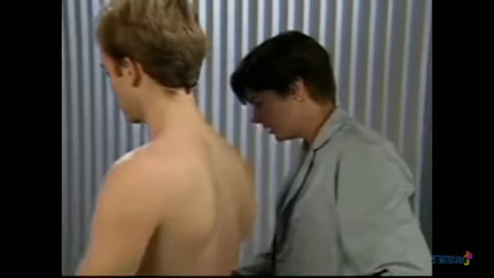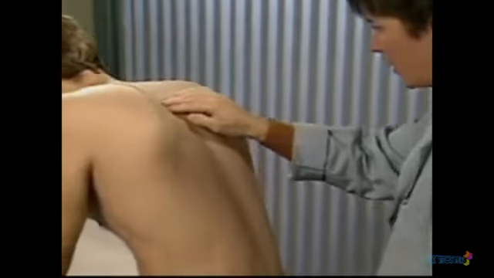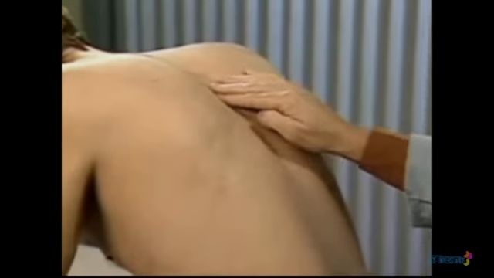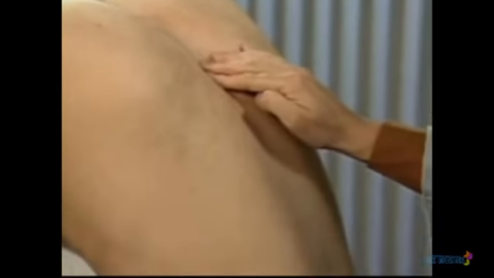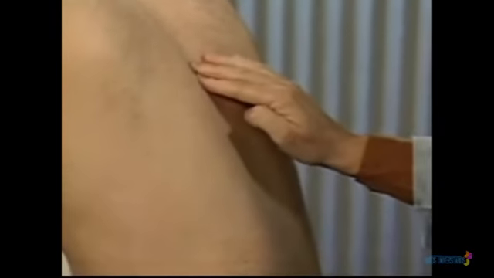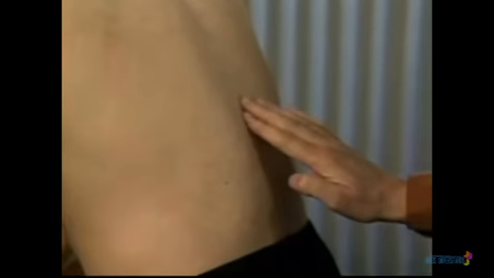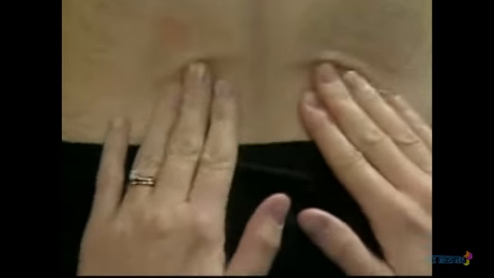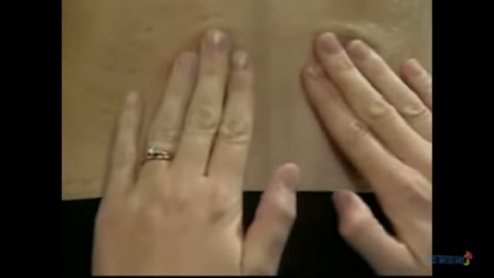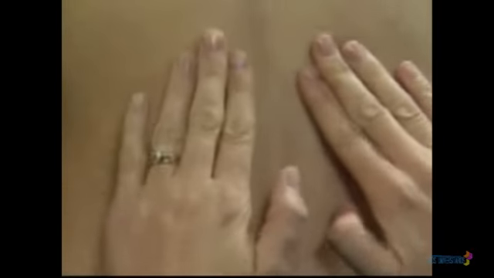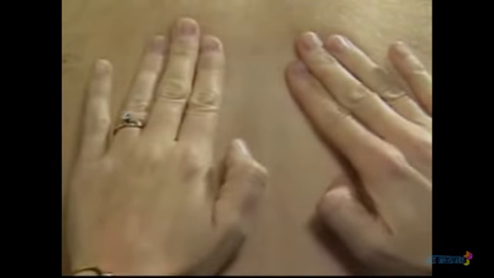Now if you'll rest both hands on the table, I'll feel along your spine. You let me know if you feel any tenderness. Finally, palpate the spinous processes for tenderness, and the paravertebral muscles for tenderness and spasm. Do you feel any tenderness in the muscles here? No, it feels all right.